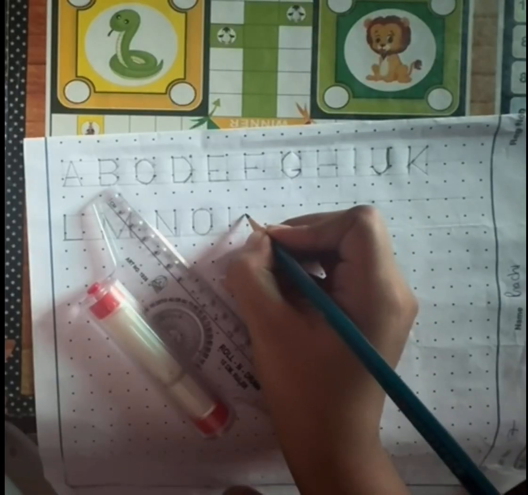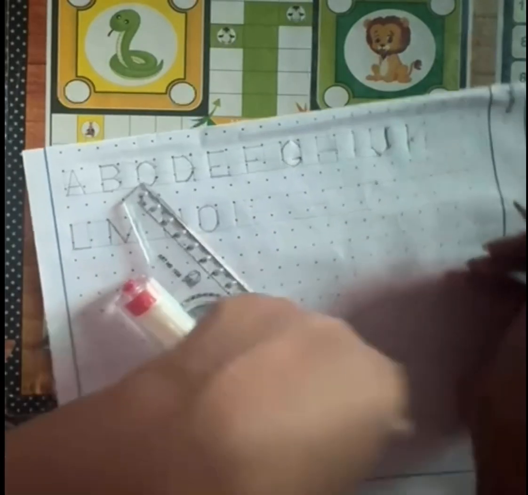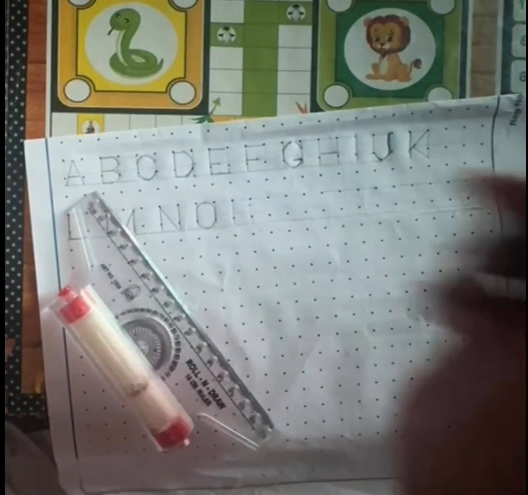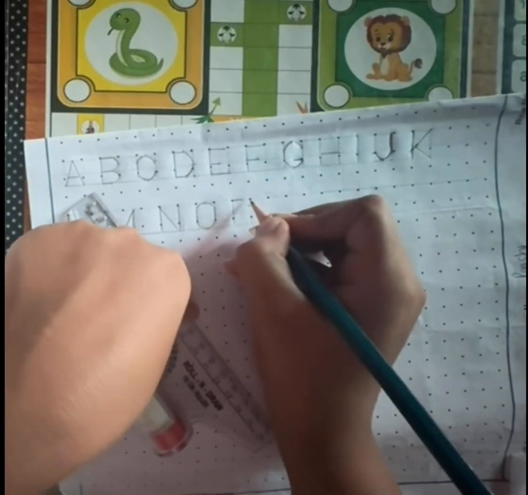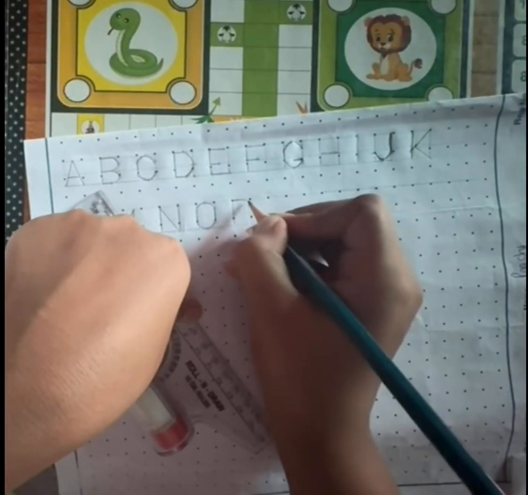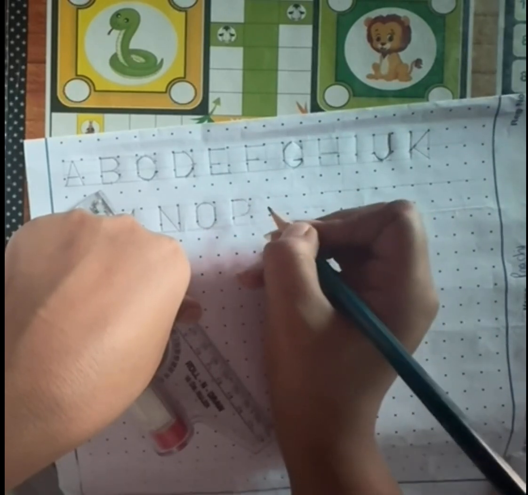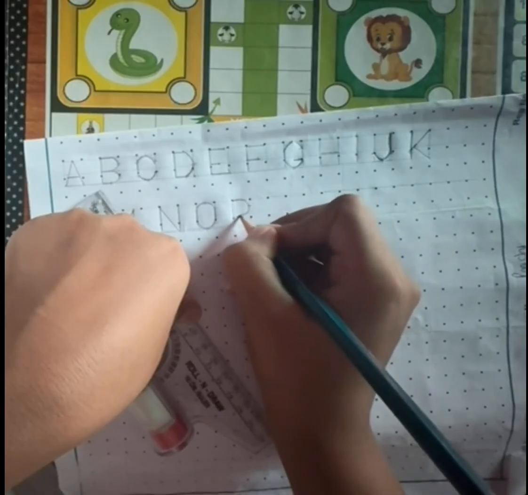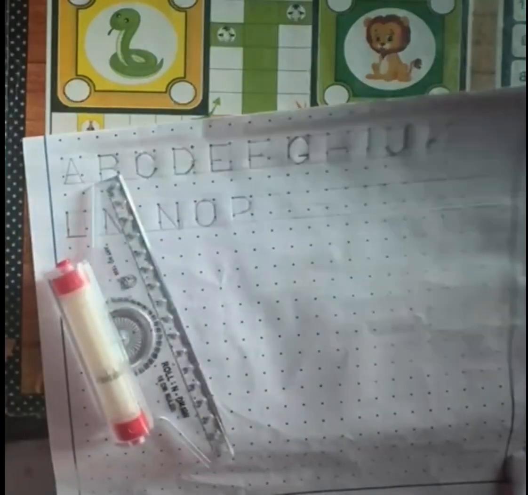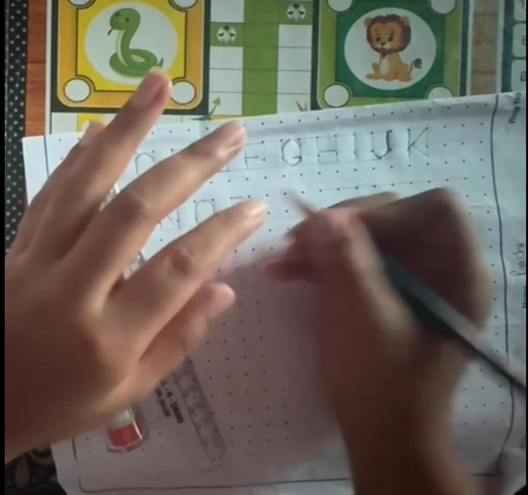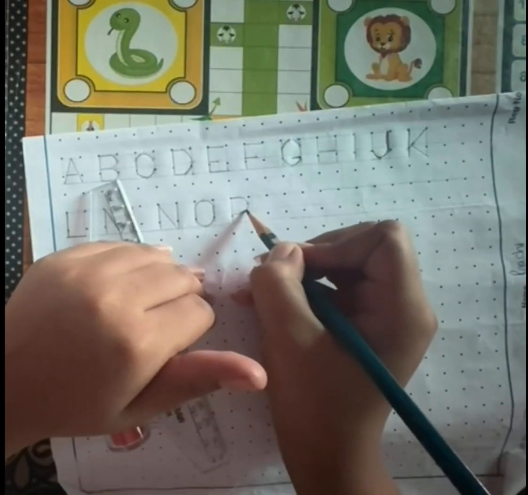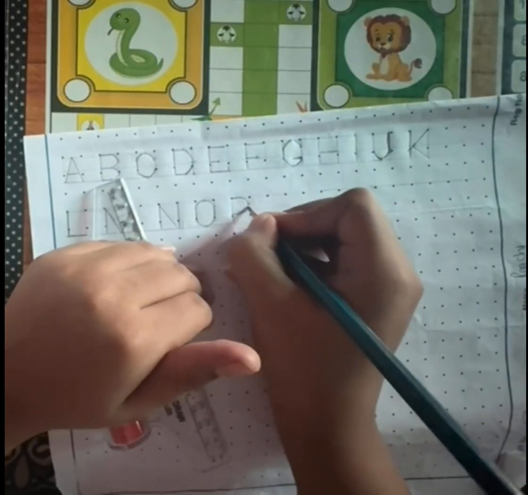So we will take a middle line from this point to this point, from here to here, and we will connect the dots. First we will take a line from this point, and then we will take a curve from here to like this. This is our P. This line needs to be a little below the middle line. Okay, so this line needs to be a straight line.